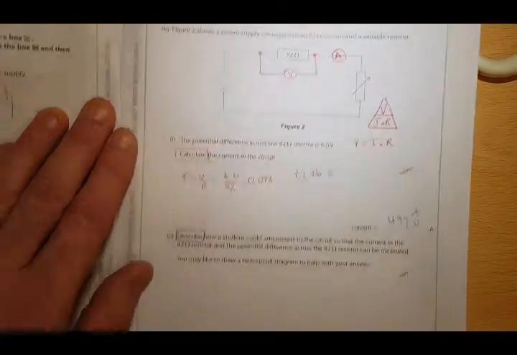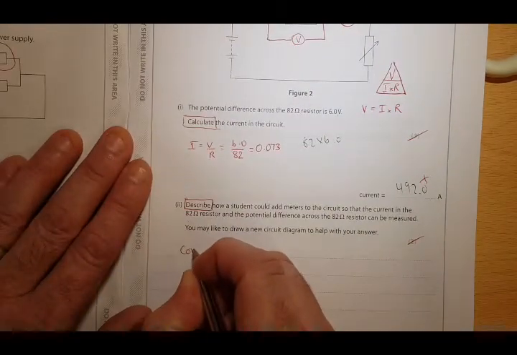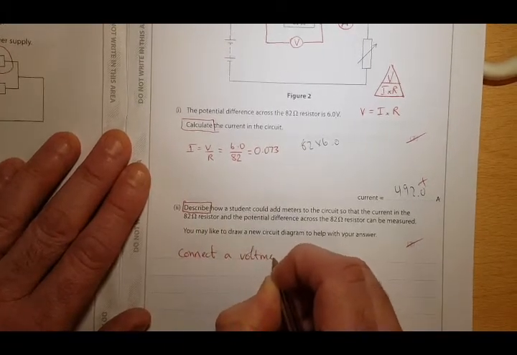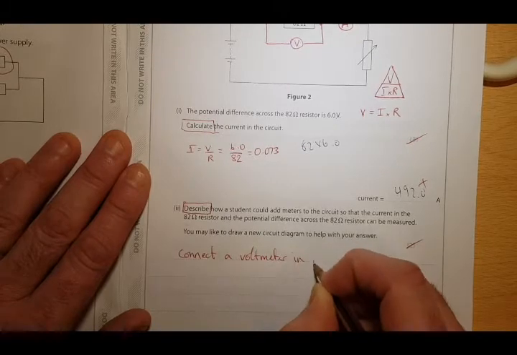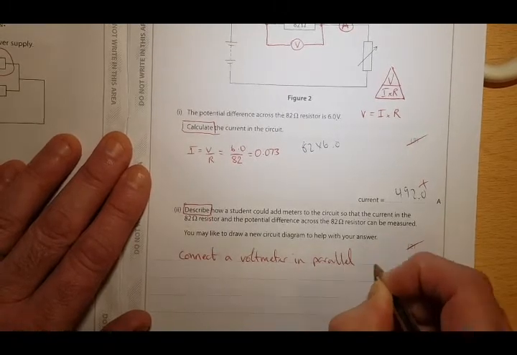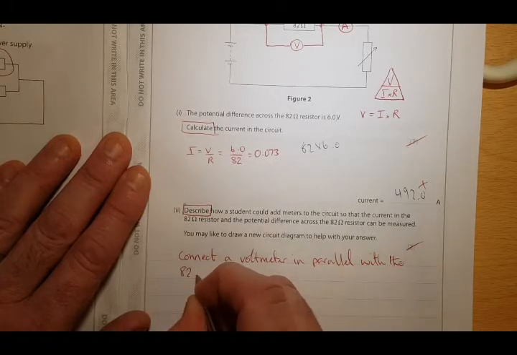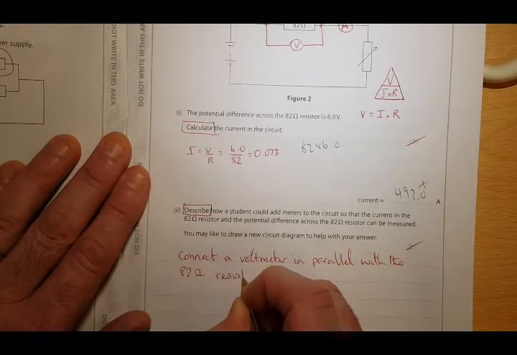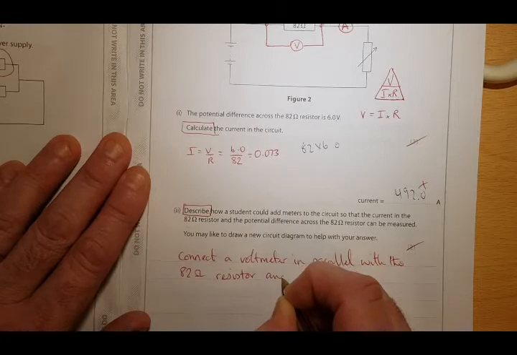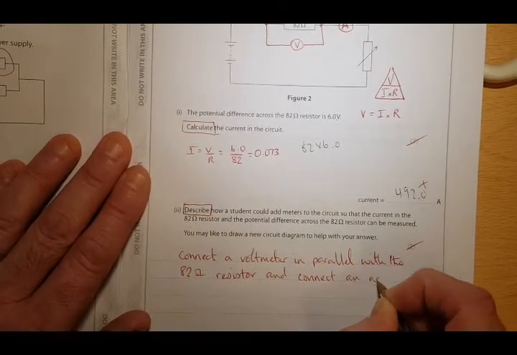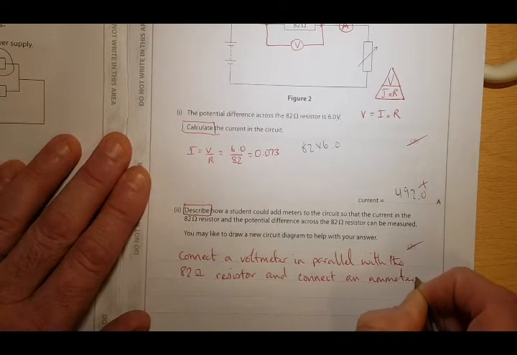Okay, so what I'm looking for is connect a voltmeter in parallel with the 82 ohm resistor and connect an ammeter in series.